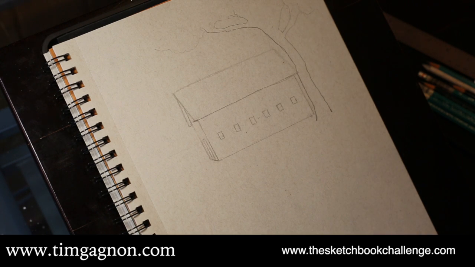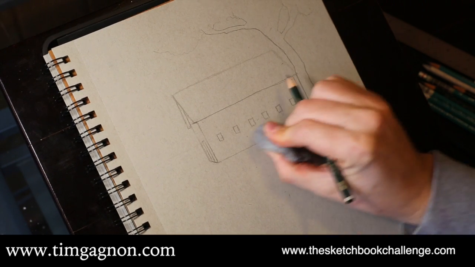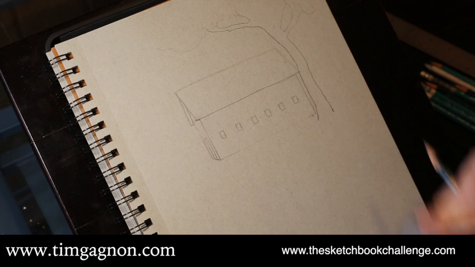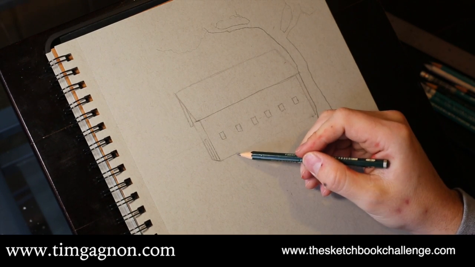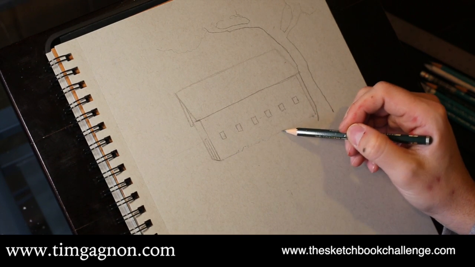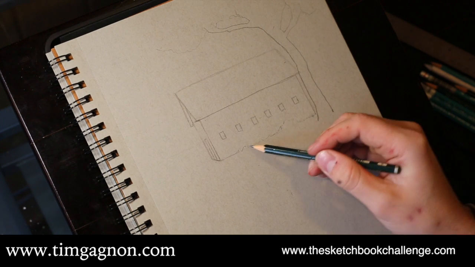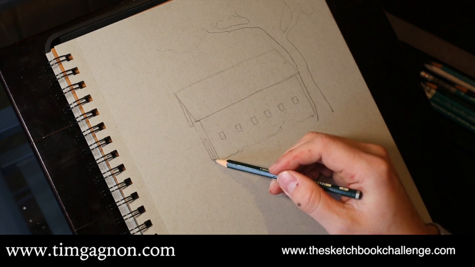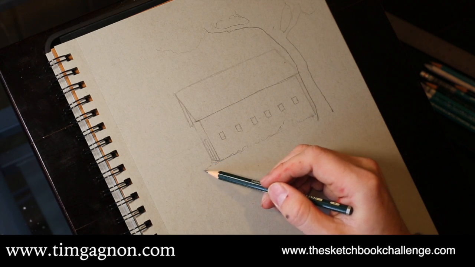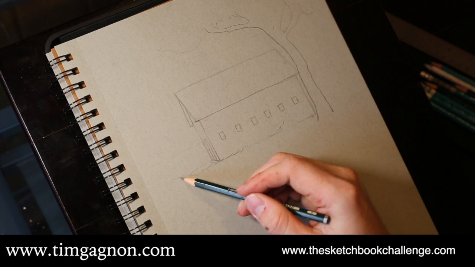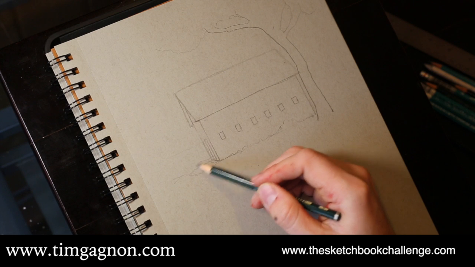Okay, now what you can do is just kind of for fun, add in some detail. Say there's maybe some bushes here, some grass. Maybe there's an old pathway coming up to the barn.